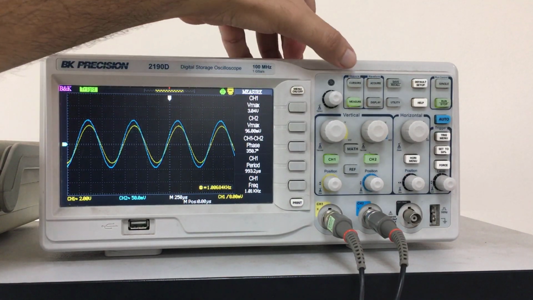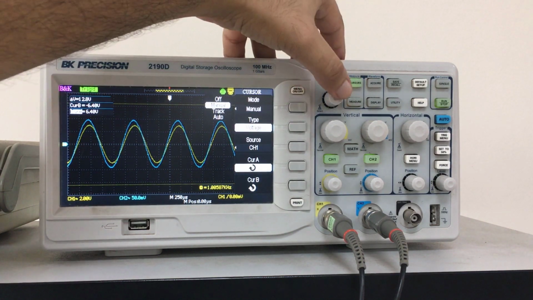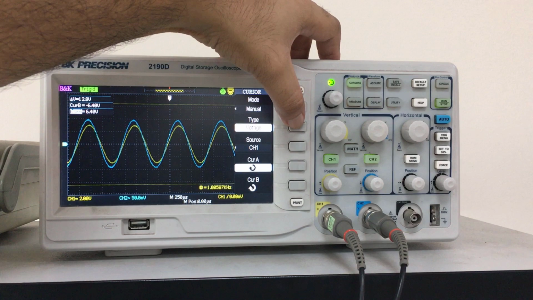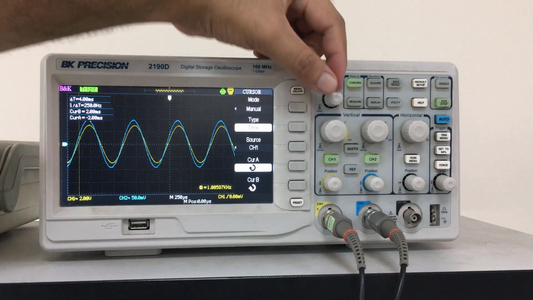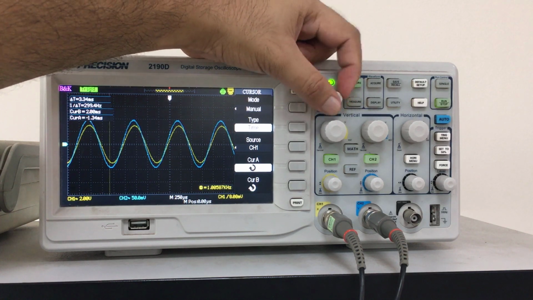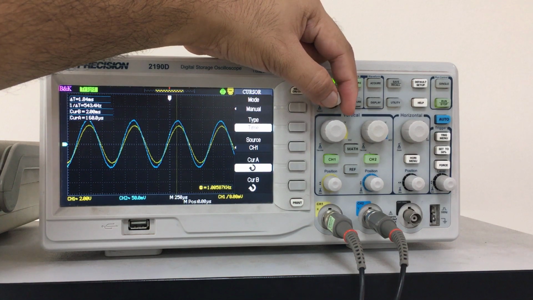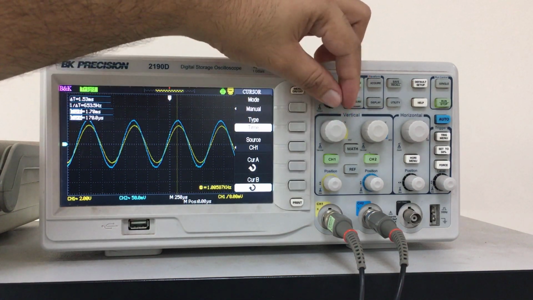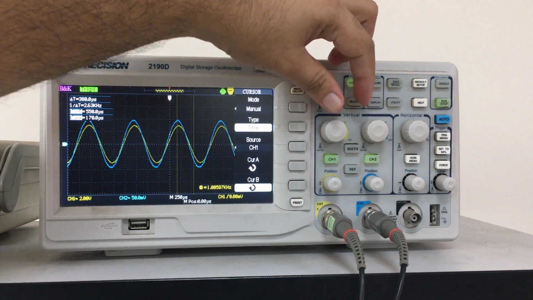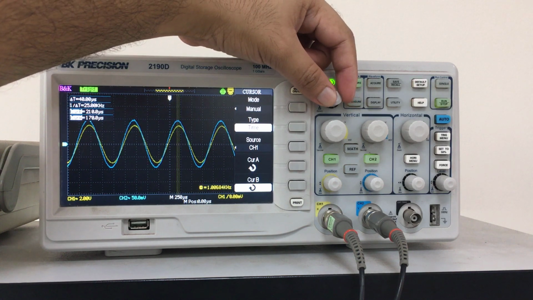So we turn on the cursor and change the mode to manual, and we change the type to time, since we will be measuring the time delay. We place cursor A to the peak of this channel 2 waveform, and cursor B to the peak of this waveform.